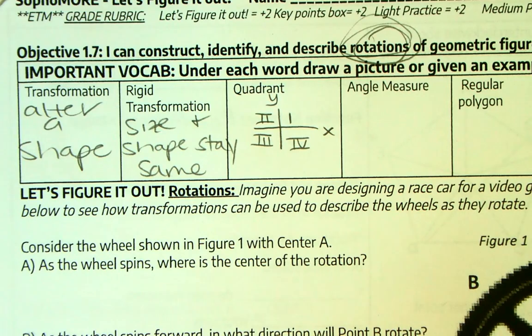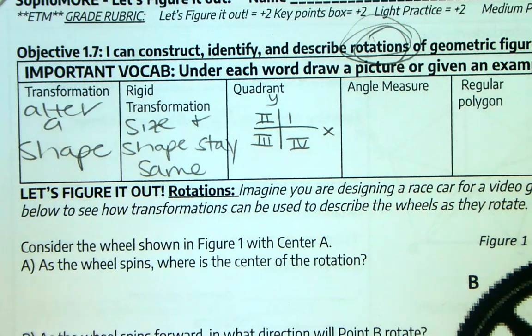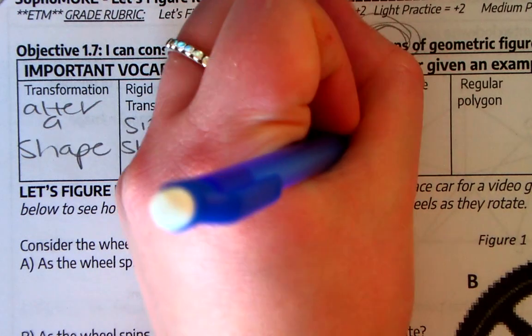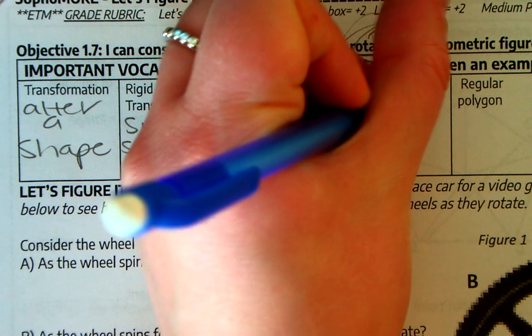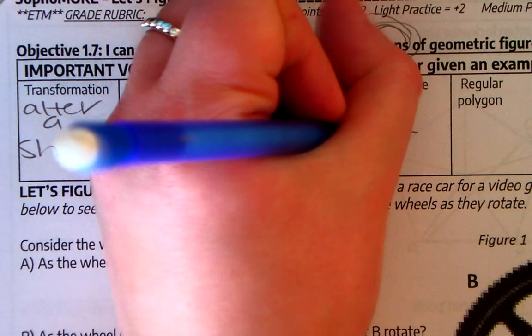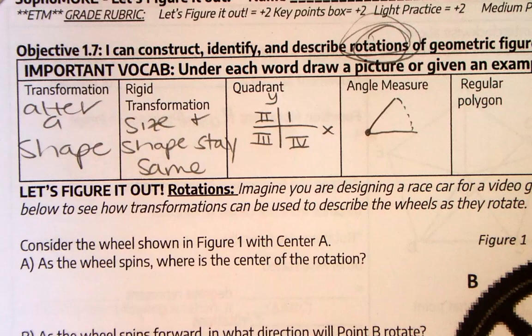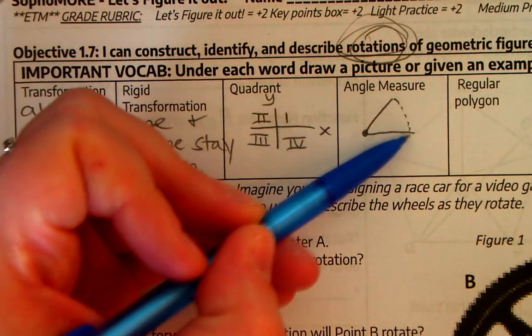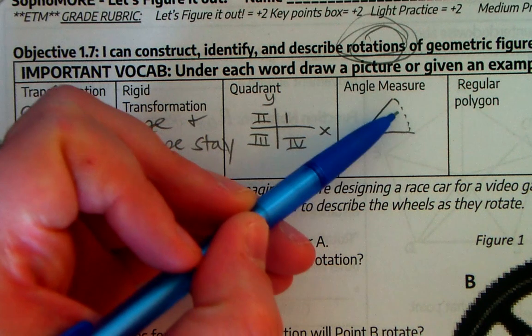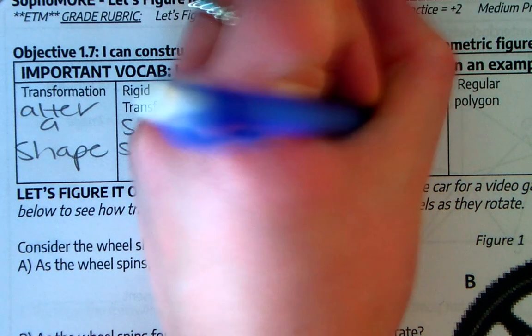When we do rotations, we also deal with angle measures. Because when we rotate something, it's a circular motion, and we can describe circular motion with angle measures. So as a reminder, an angle is when you have two rays that meet at a common endpoint. And then that circular path in between the two sides of your angle, that's the measure. So this looks like, maybe I'm going to call it 30 degrees.